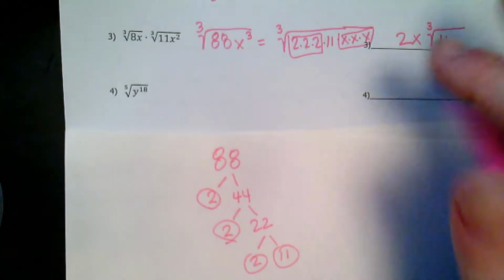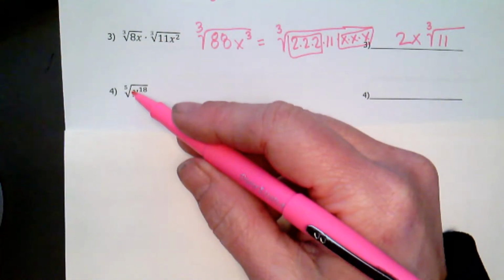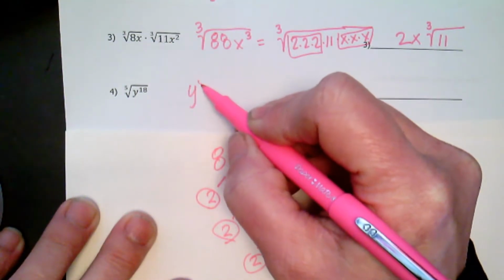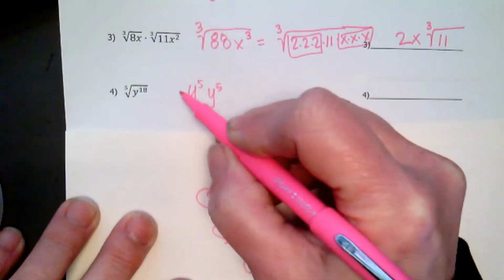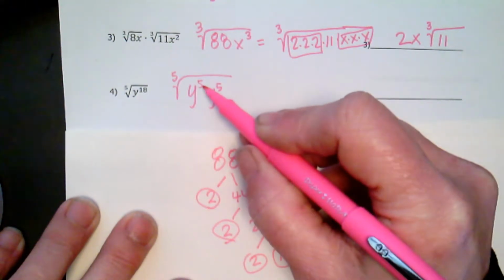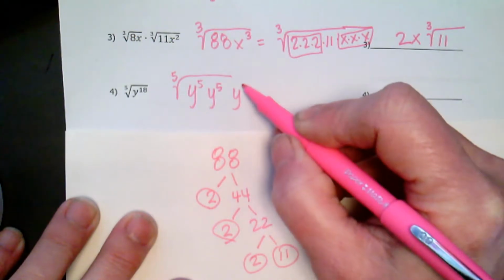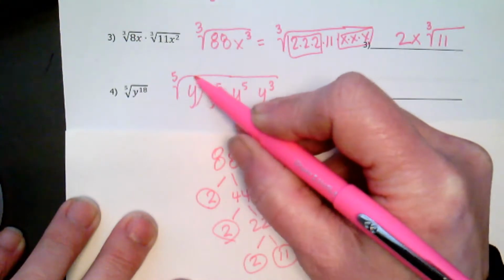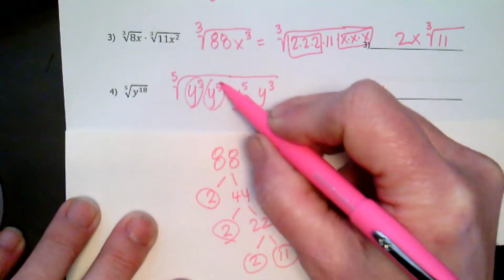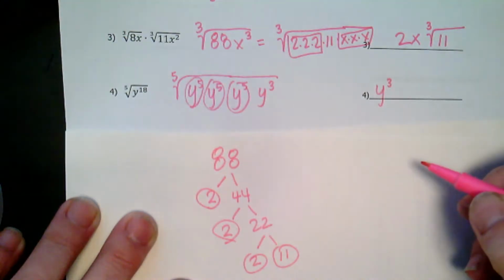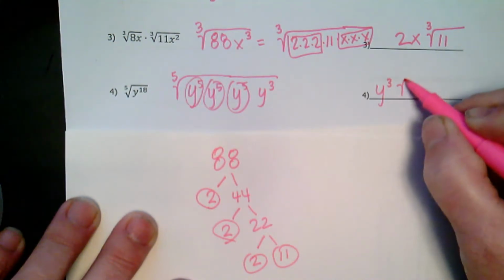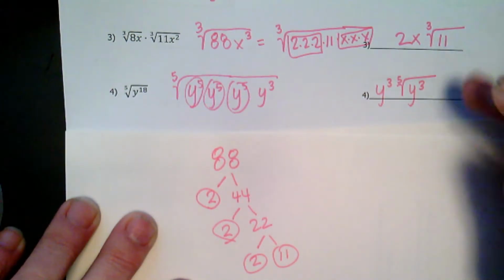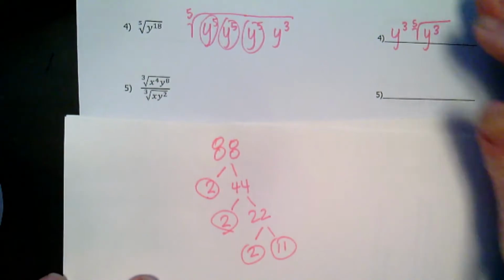Alright, number 4. We want the 5th root of y to the 18th. So we can write it in terms of 5. There's 10, there's 15, and then we have 3 left over. So if you pull this out, that's a y, and another y, and another y. So there's 3 of those. And then what's left stays on the inside.